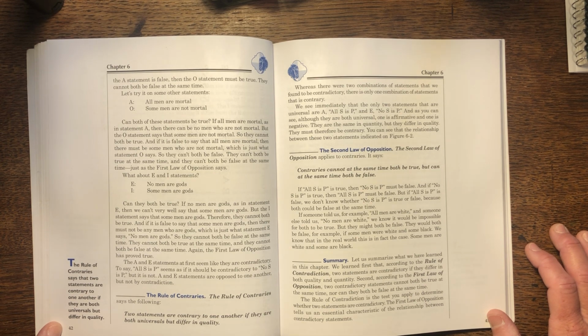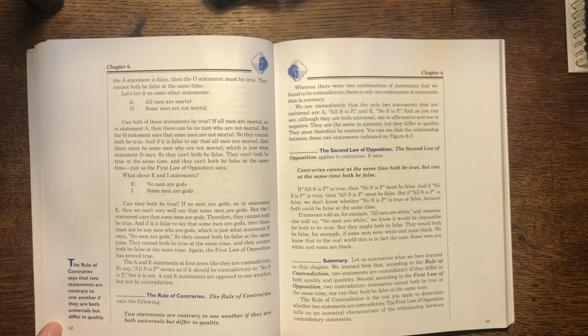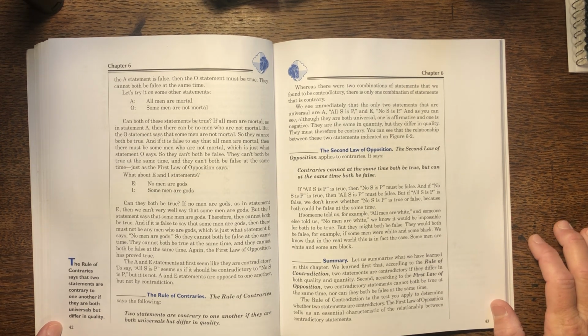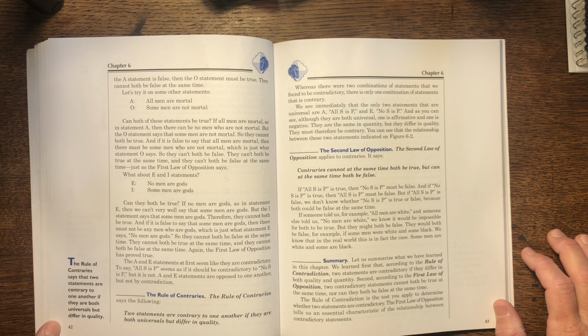As you can see, although they are both universal, one is affirmative and one is negative. They are the same in quantity, but they differ in quality. They must therefore be contrary. You can see the relationship between these two statements indicated on Figure 6.2.